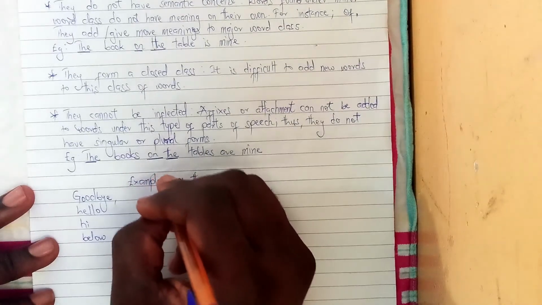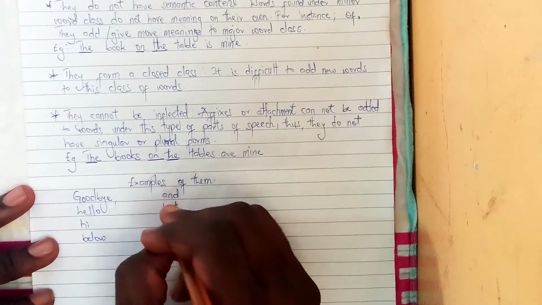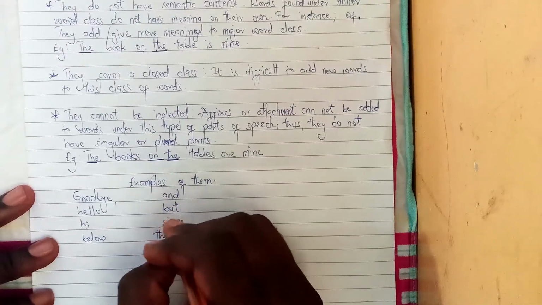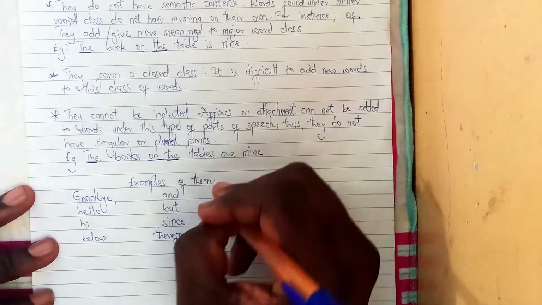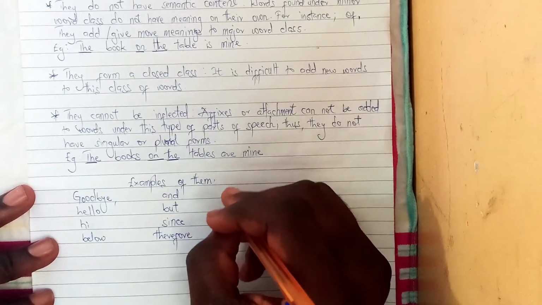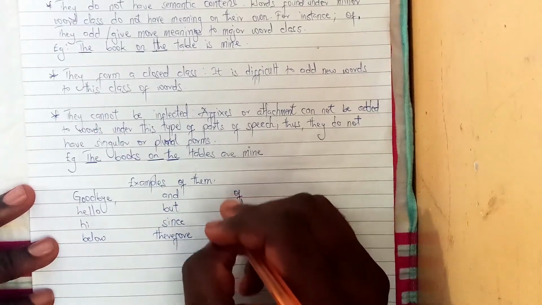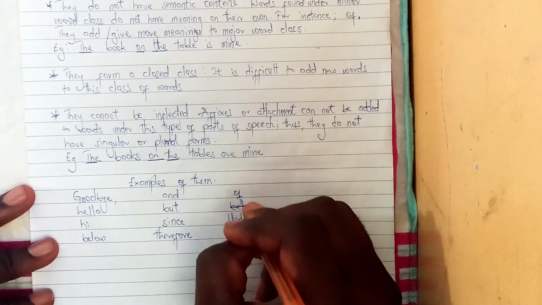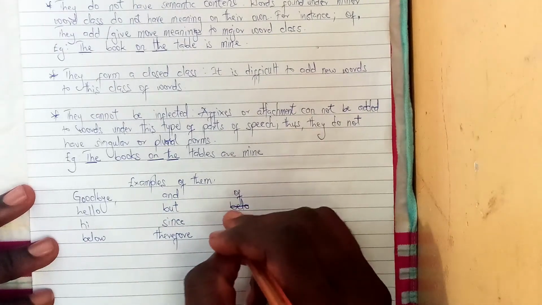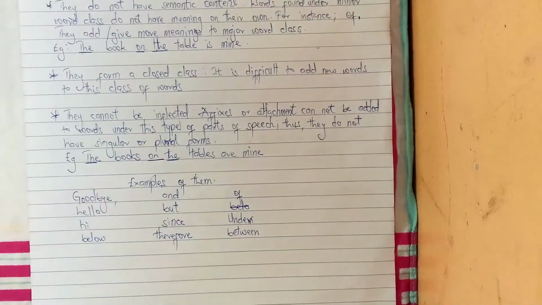And. But. Since. Therefore. Of. Below, below has already been given. Under. Between. Etc., etc.